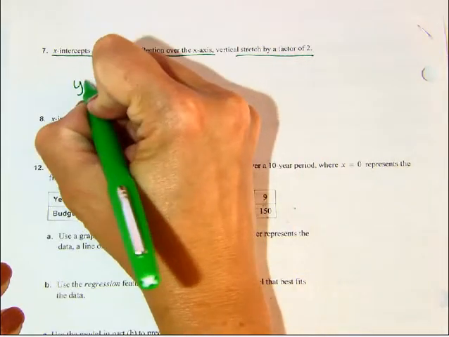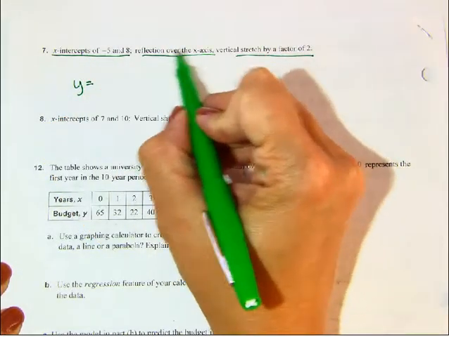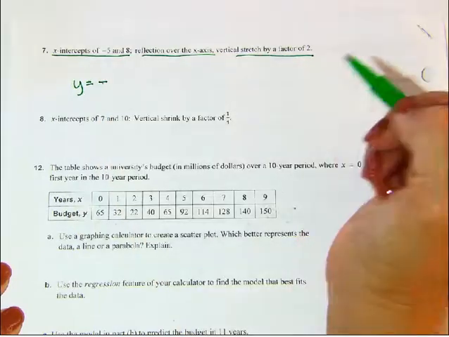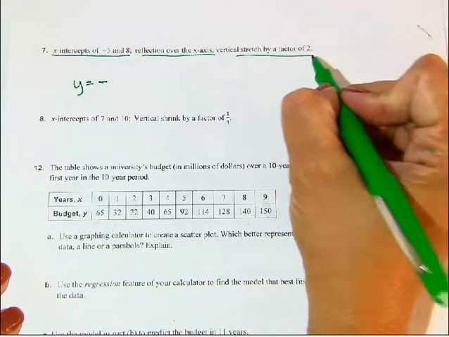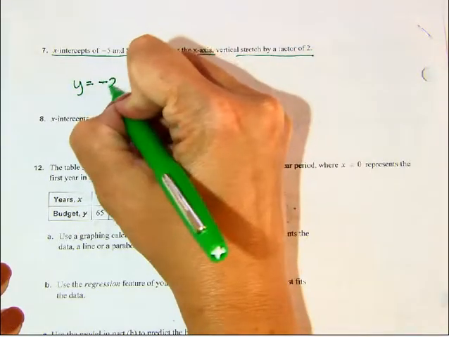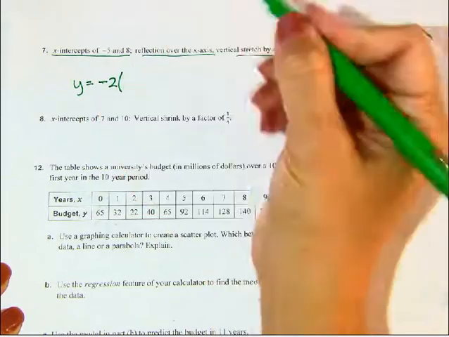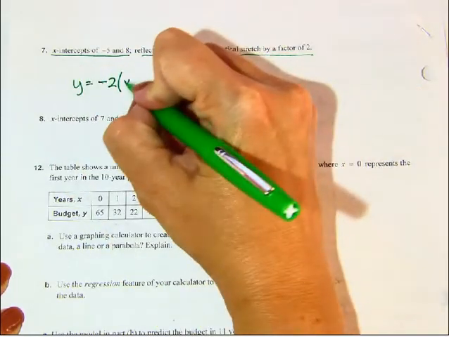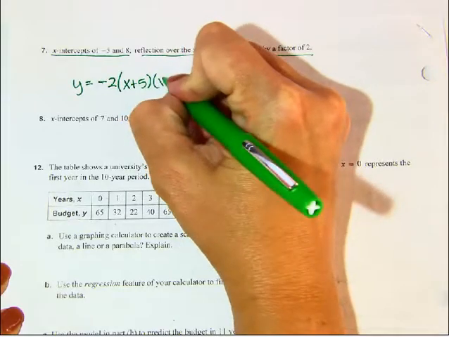So I have y equals, the reflection always comes first. That makes it negative. Then you have your vertical stretch or shrink, which will be 2. And then I can put my x-intercepts. So I'm going to have an x plus 5 and an x minus 8.